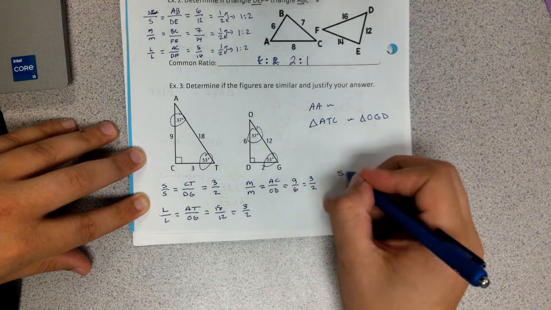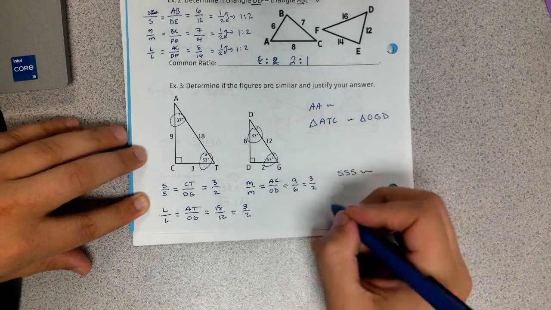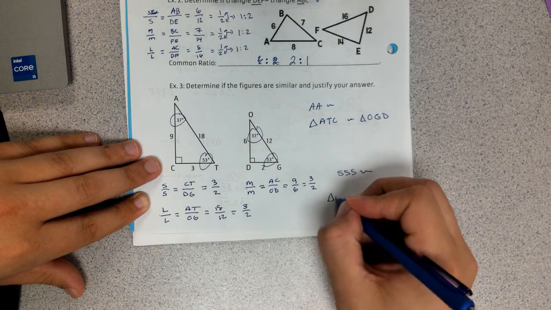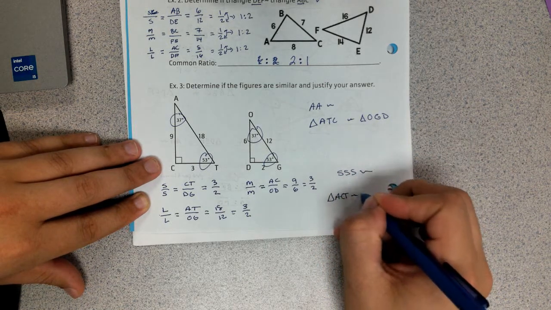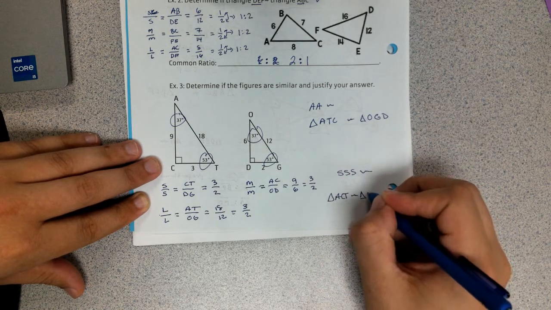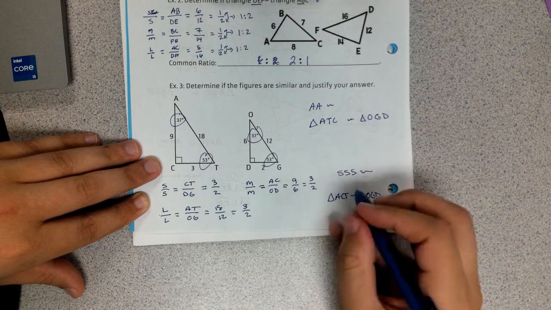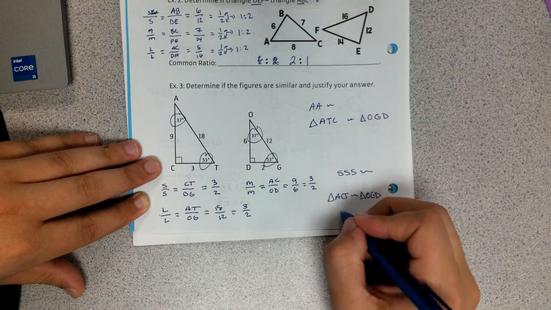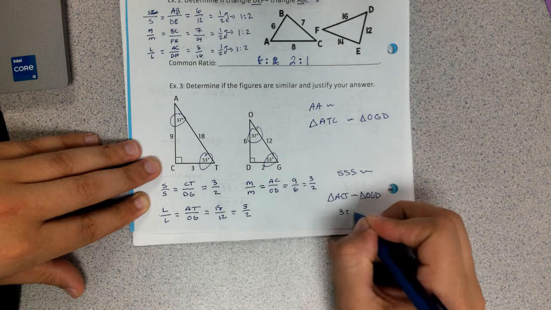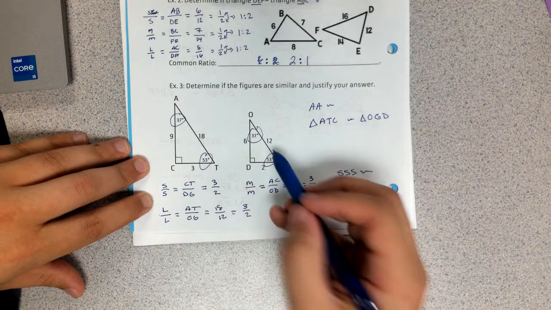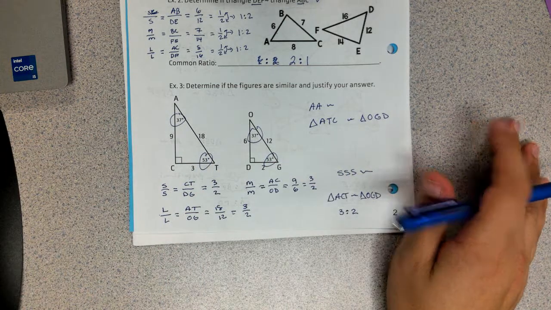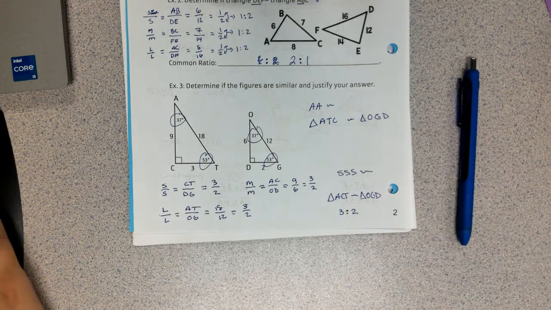So, by SSS similarity, triangle ACT is similar to triangle OGD with a scale factor or a common ratio of 3 to 2. So for every 3 units here, there's 2 units there. And that is how you do similarity by SSS.